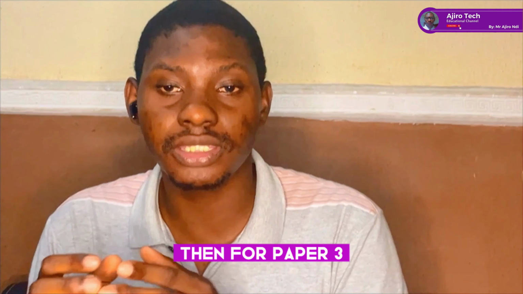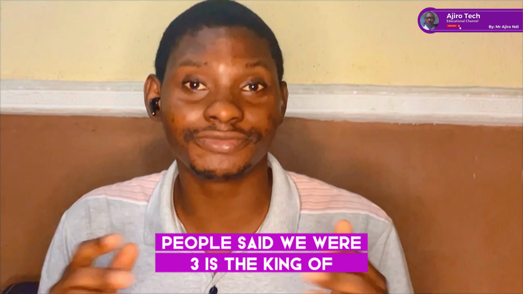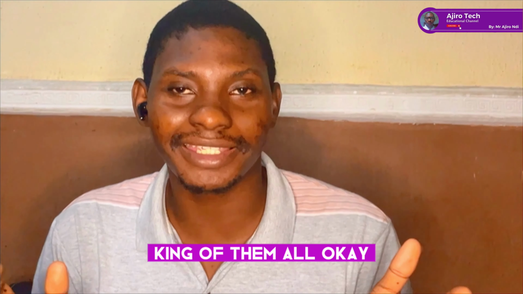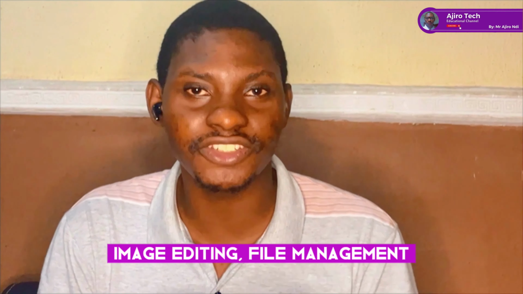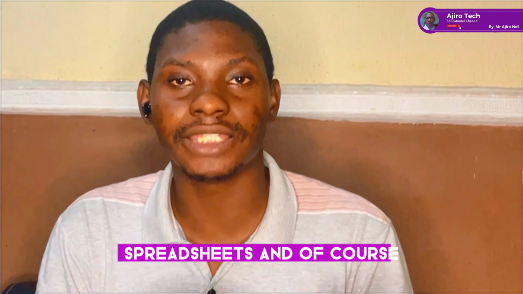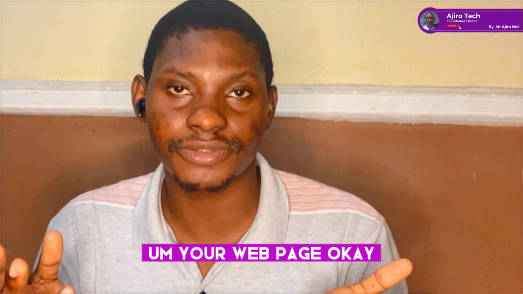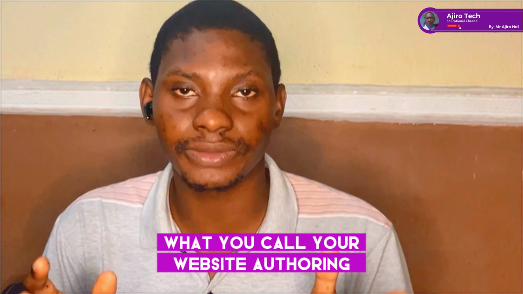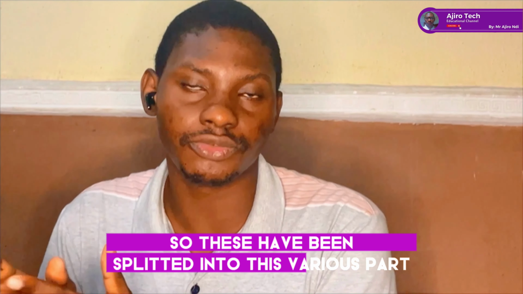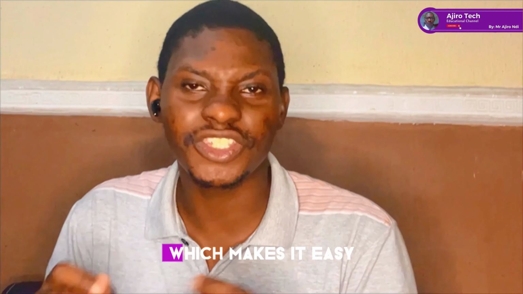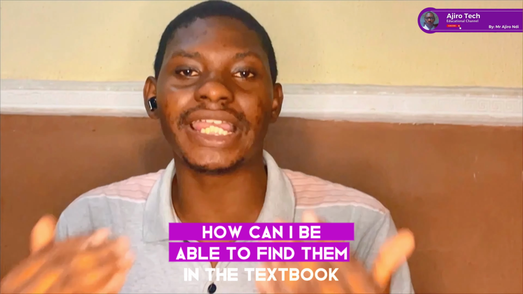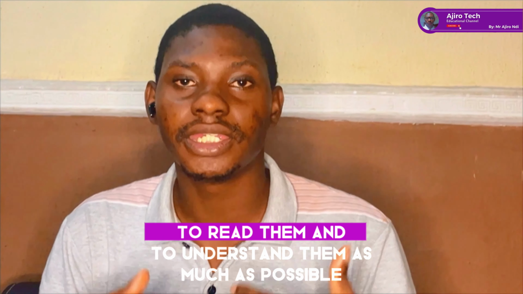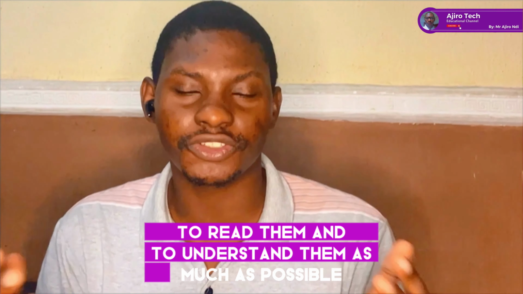Then for paper three, people say paper three is the king of them all. Paper three has your evidence document, image editing, file management, spreadsheet, and of course your web page, what you call website authoring. So these have been split into these various parts, which makes it easy. Now, how can I find them in the textbook, to read them and understand them as much as possible?